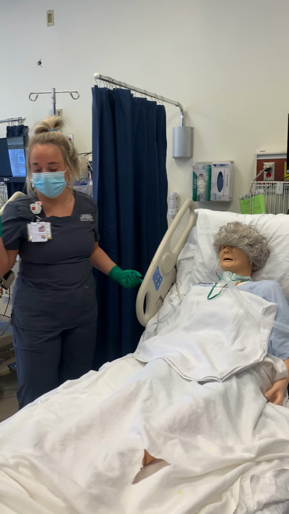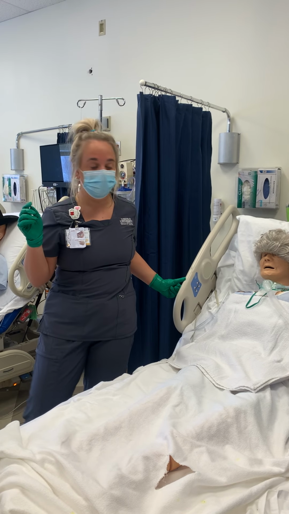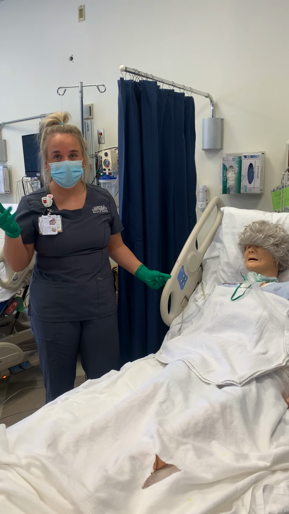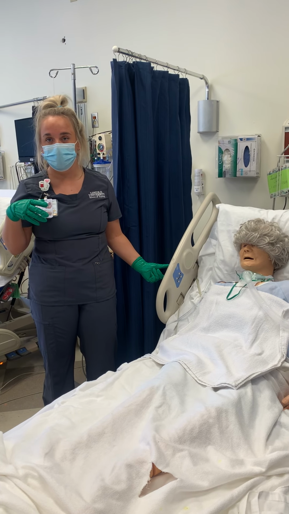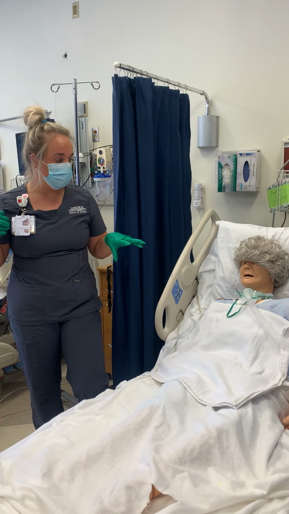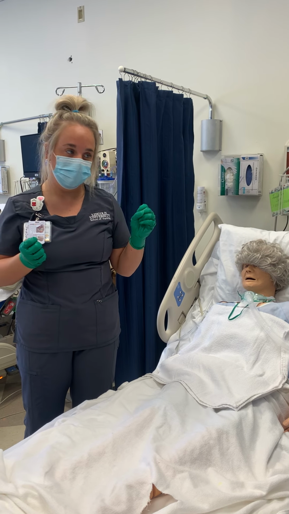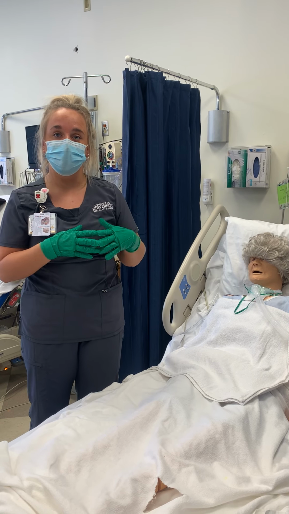Once I finished this whole procedure, I would go and document everything that I did, the amount of suctions that I did, how she tolerated it, everything like that, and then make sure that the team knows and that I dated and initialed when I changed the trach so that they would know when to change it next.